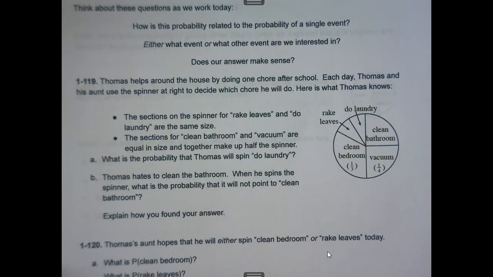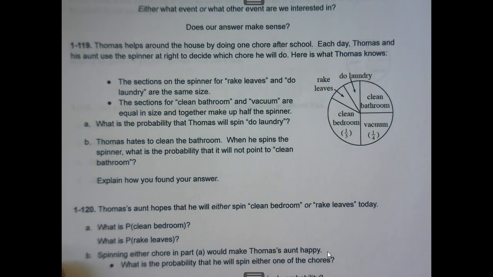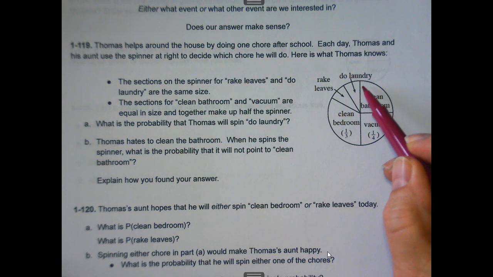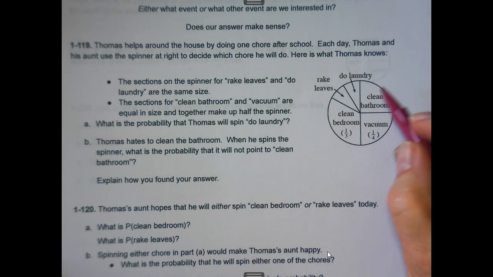Thomas helps around the house by doing one chore after school. Each day, Thomas and his aunt use the spinner at right to decide which chore he will do. Here's what Thomas knows. The sections on the spinner for rake leaves and do laundry are the same size. The sections for clean bathroom and vacuum are equal in size and together make up half the spinner. What is the probability that Thomas will spin do laundry?